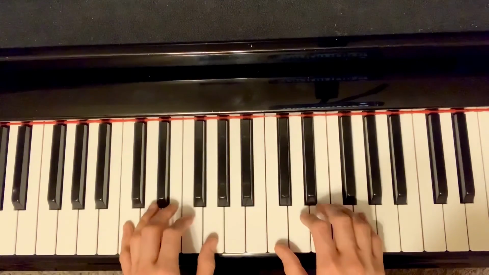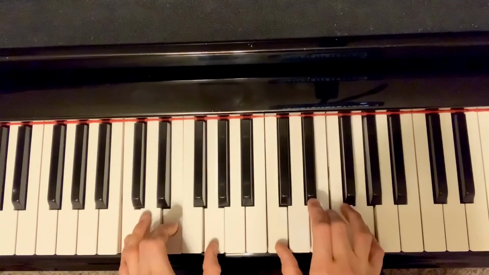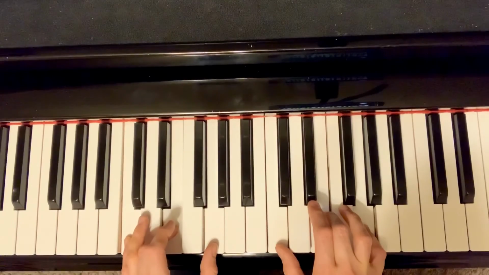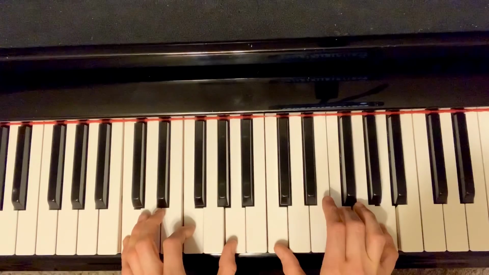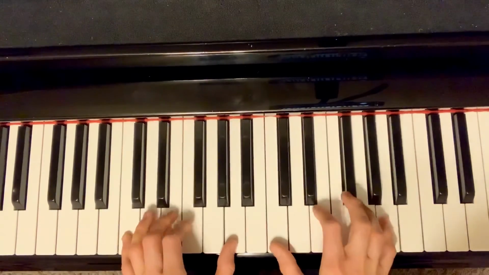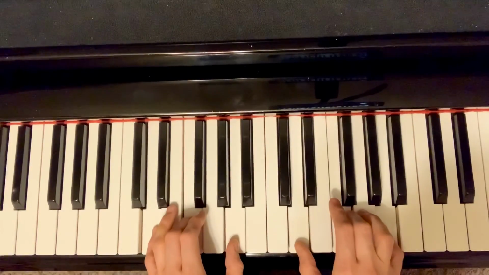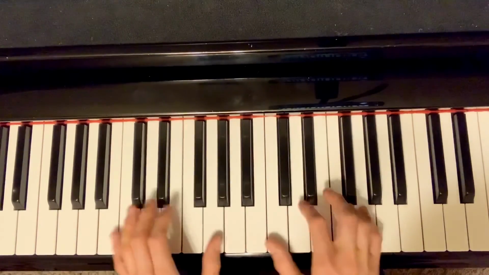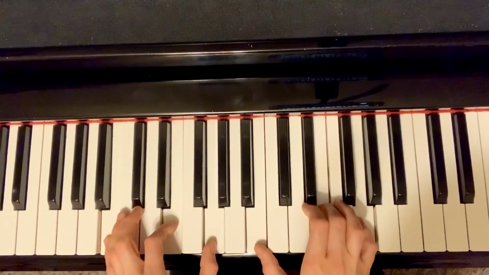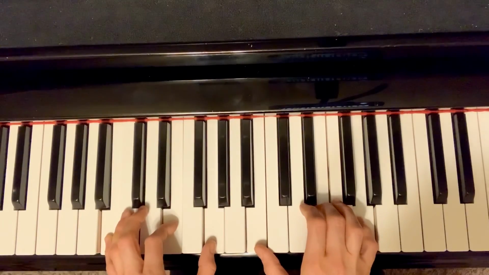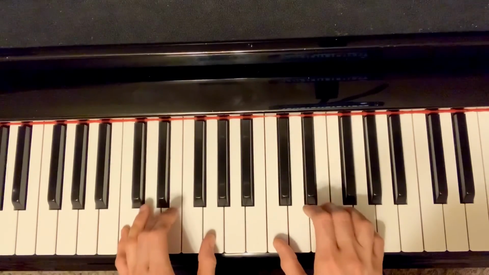So to play the entire chord progression in order, I would begin with C major 1 chord. I would move to F major 4 chord. I would move to A minor 6 chord, D minor 2 chord, G major 5 chord, E minor 3 chord, B diminished 7 chord, and back to my C major 1 chord.